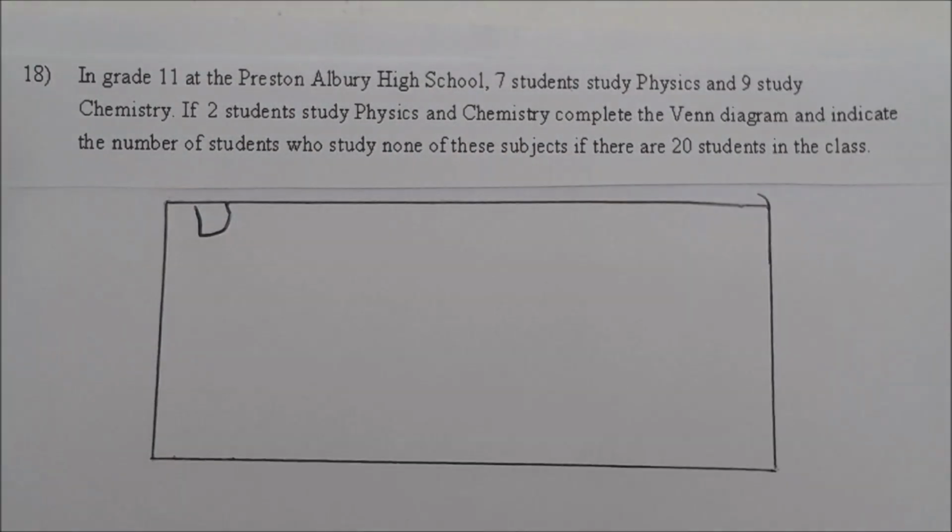Okay. Now put your circles for the Venn. How many circles do you need to draw? 2. Why? Because it's 2 choices. 2 subjects, physics and chemistry.